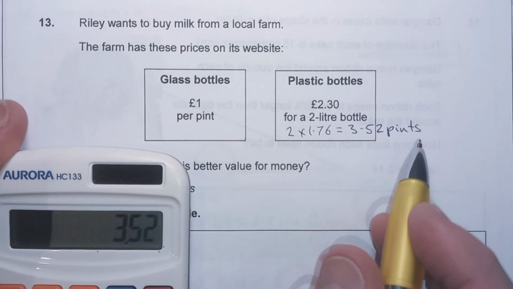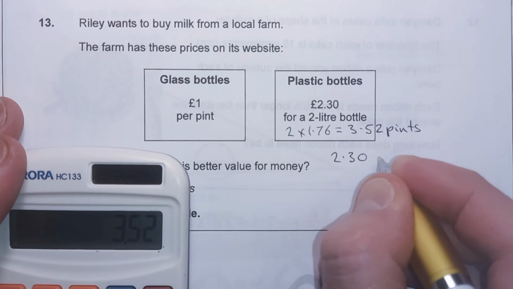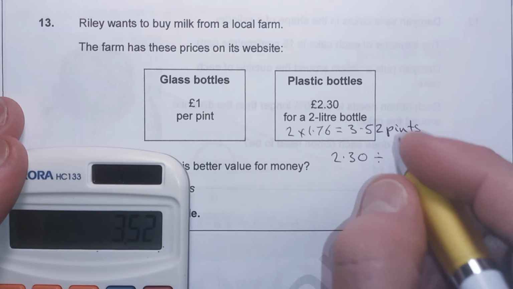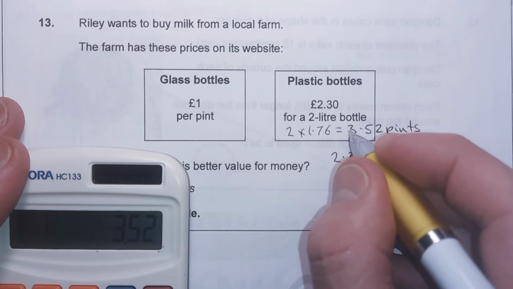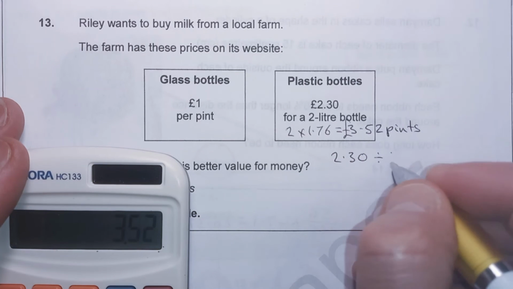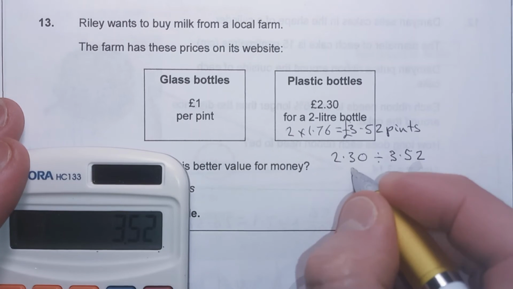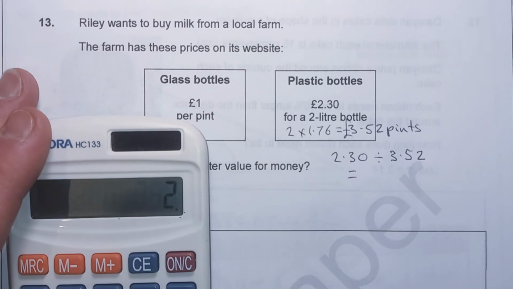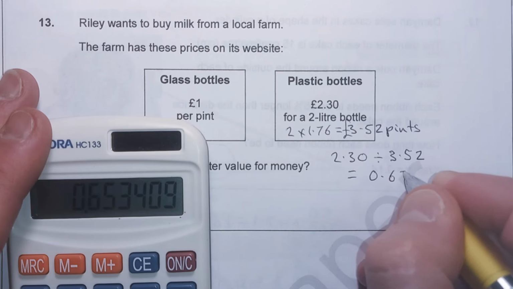Well, how much is it for 1 pint? Well, it's going to be our £2.30 divided by 3.52. So £2.30 divided by 3.52, and that's 0.65.